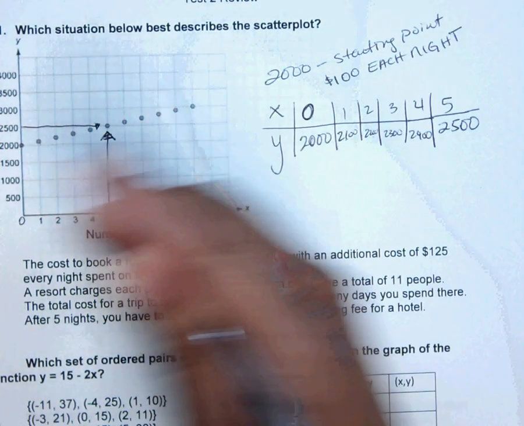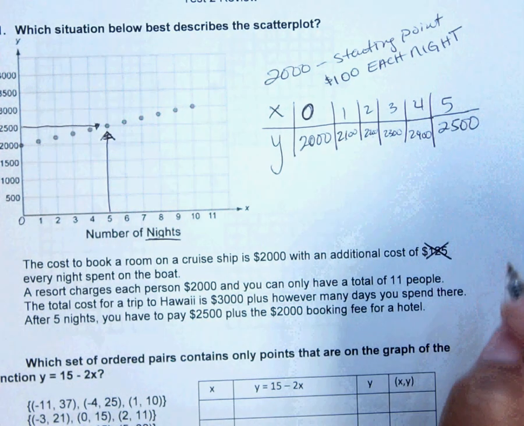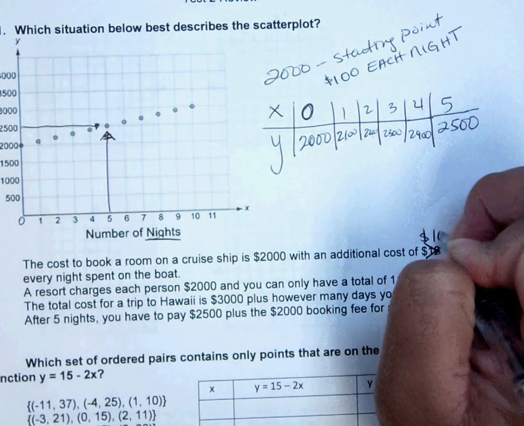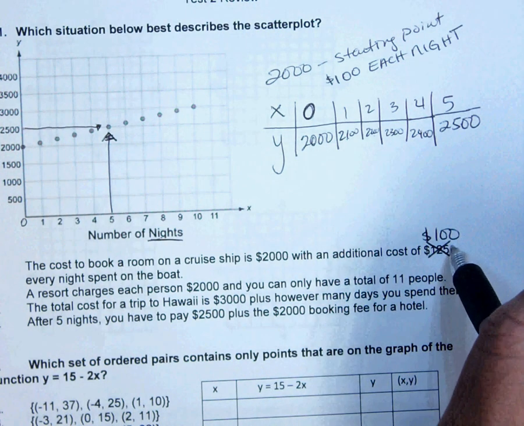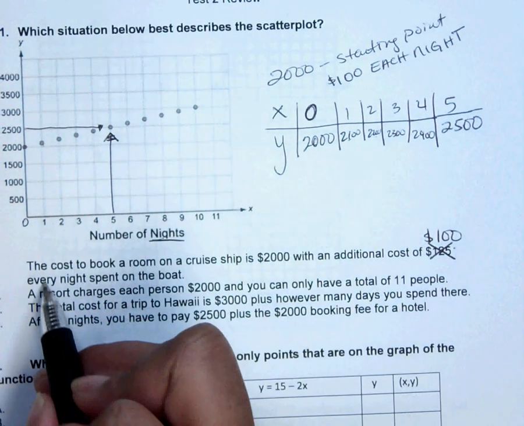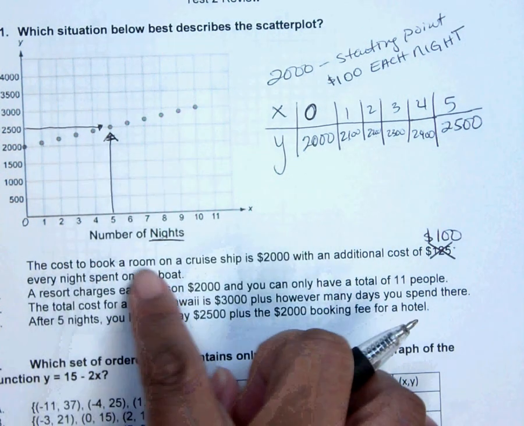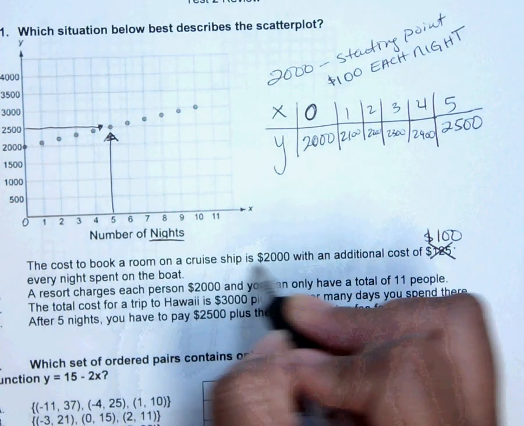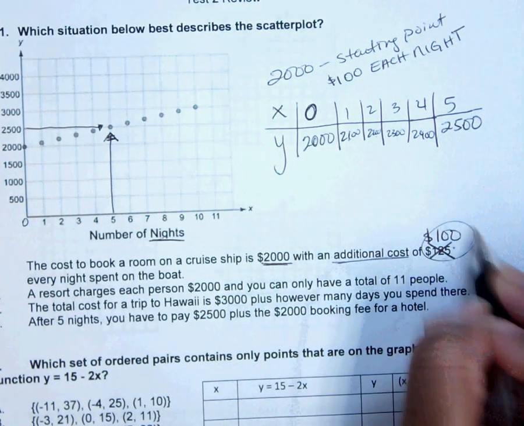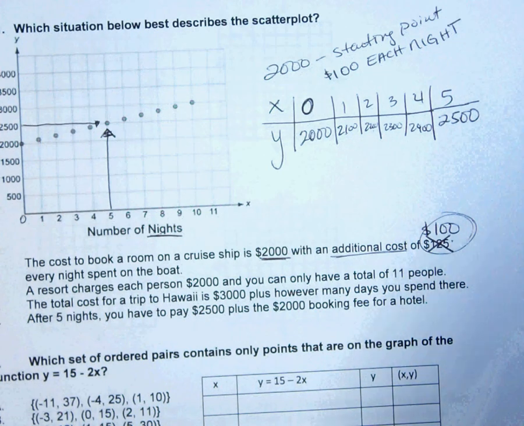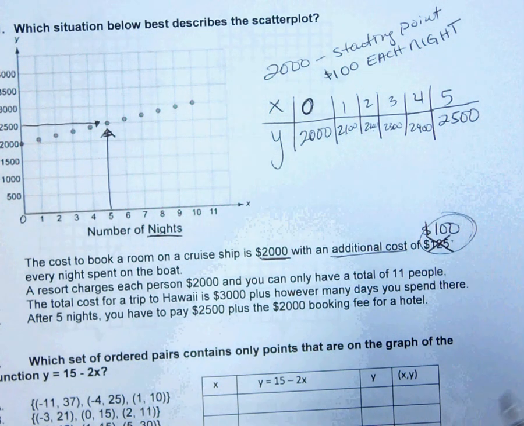Okay, now on the answer choices, I'm going to go ahead and tell you there is a mistake, and I will correct this on your paper before you get it. But this one should say 100, which kind of gives away the answer, doesn't it? The cost to book a room on a cruise ship is $2,000 with an additional cost of $100. That was funny. Well, I guess we'll know if you watch the video because you heard me stuttering.